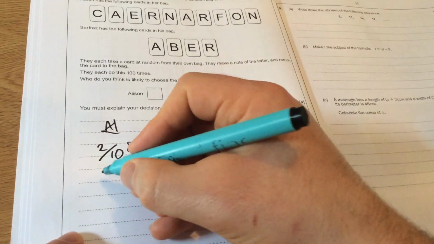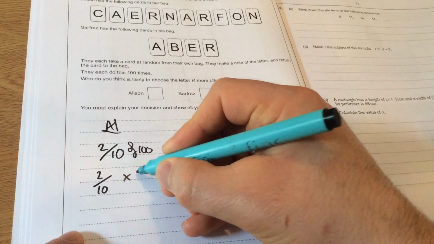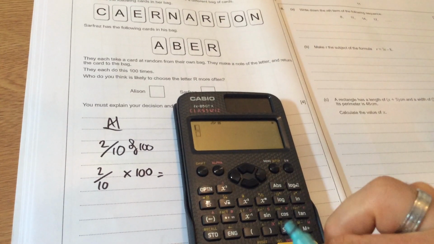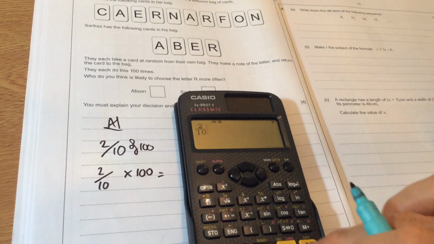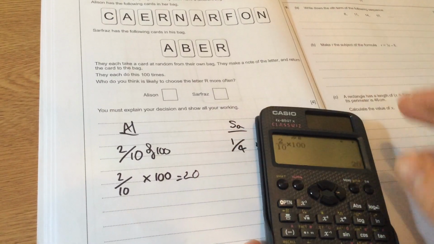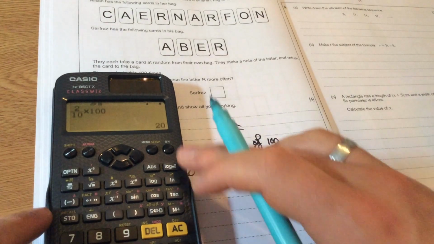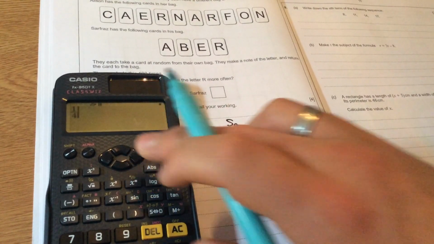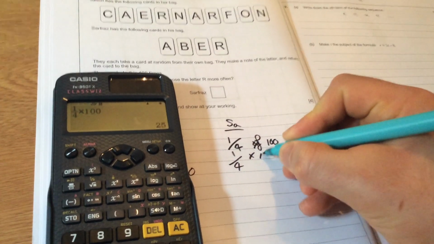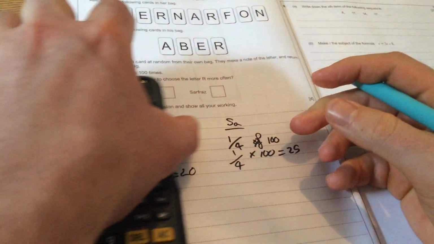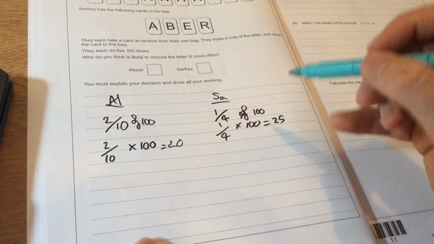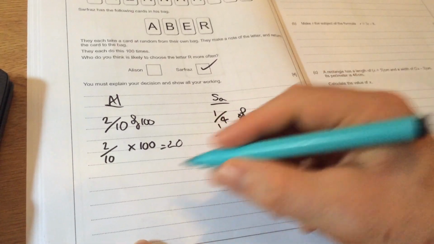Now, we know from earlier on in the exam, "of" means times. 2 tenths of 100. Do it on your calculator, the fraction button over there. Is 20. And then a quarter of 100, same thing on your calculator. Is 25. Okay, I know most of you can do that in your head, but please use a calculator, only because it'll just make your life loads easier if you make a stupid mistake. Now looking at this, the person who's going to pick it the most is Safraz, so you tick that box and you'd write down why at the bottom.